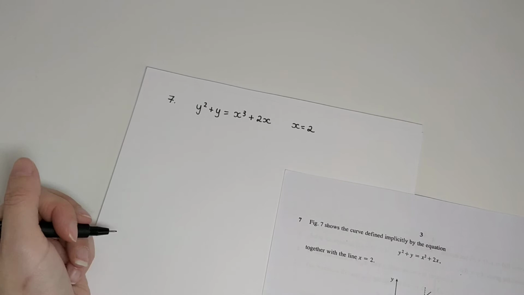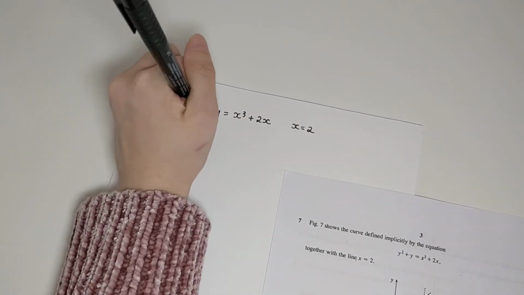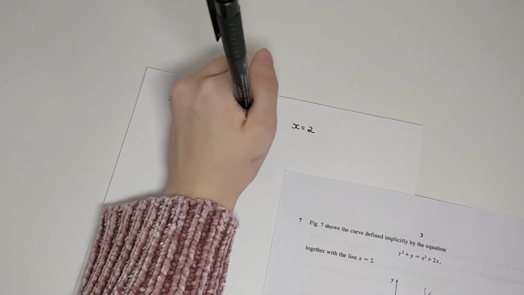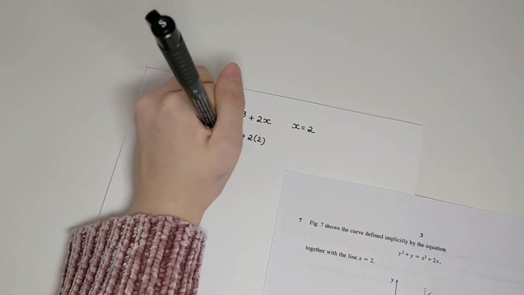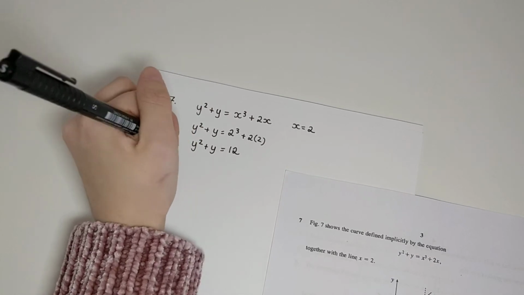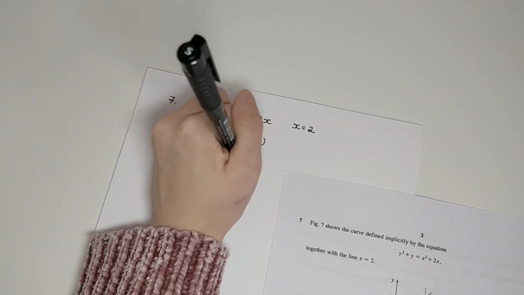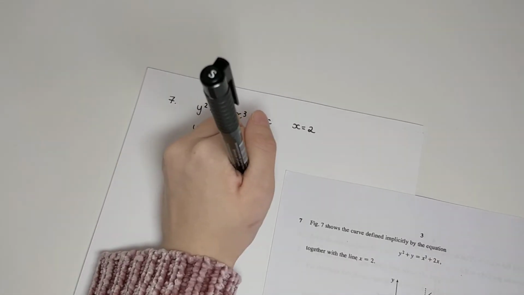So the intersection point will just be where x equals 2 in this, so I'm going to sub x equals 2. So y squared plus y equals 8 plus 4, which is 12. And I've got a happy little quadratic to solve. But it looks like it's going to factorise, so that's good.